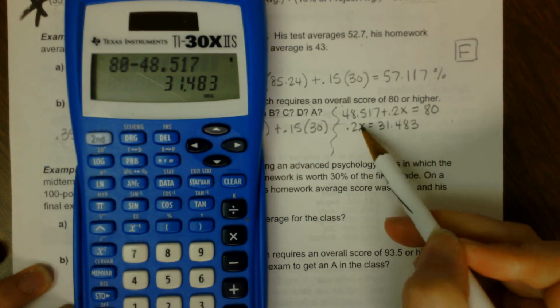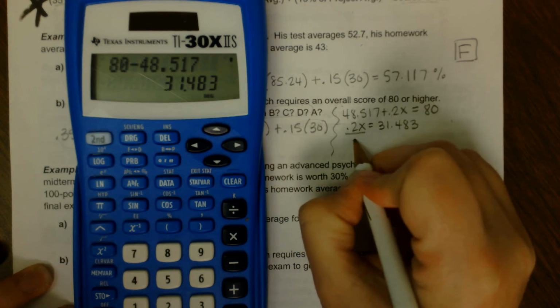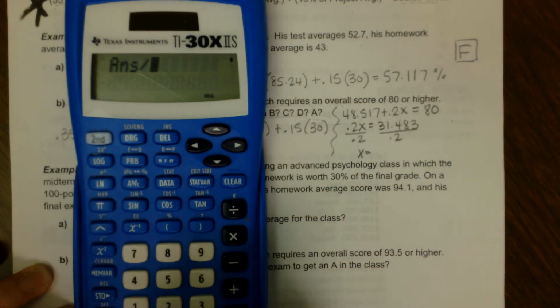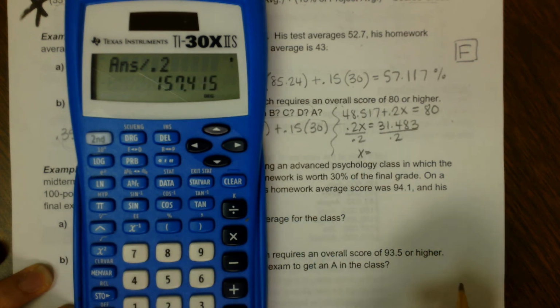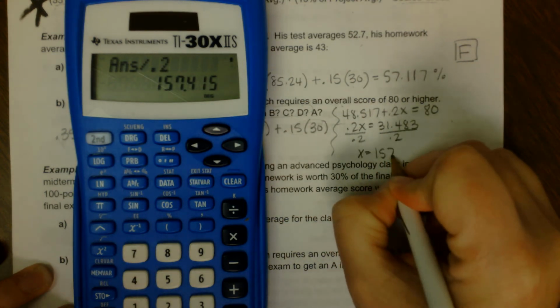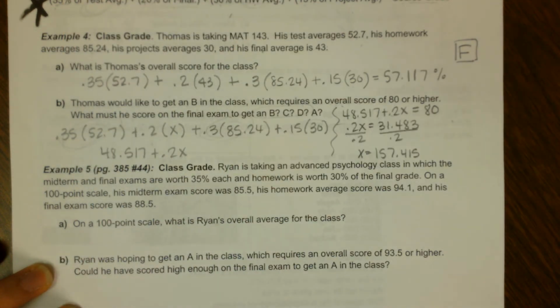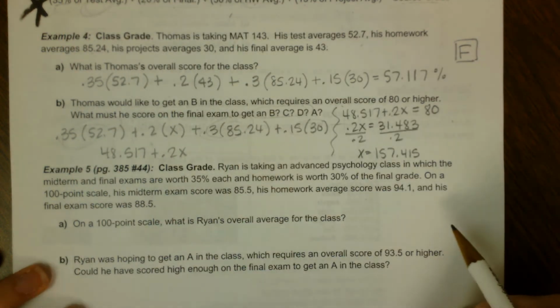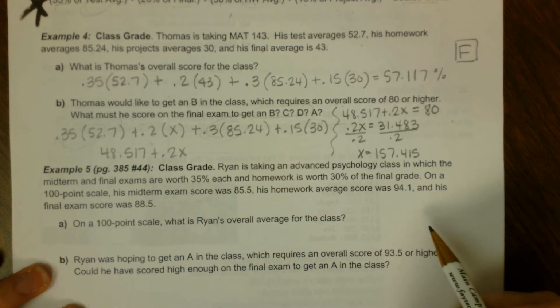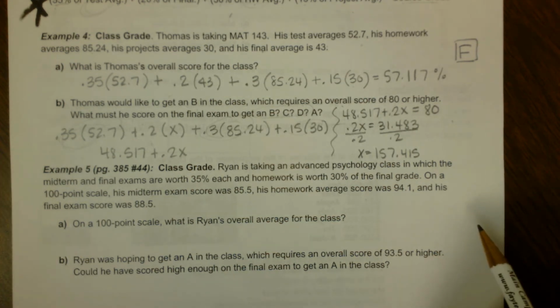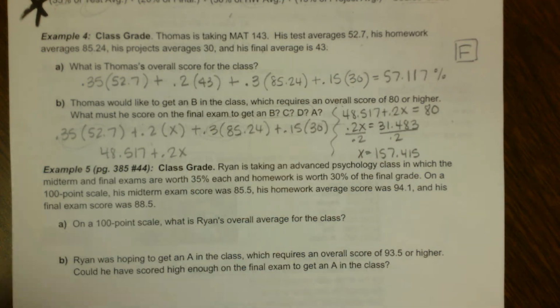And then to get the x, I'm going to divide both sides by 0.2, and I get 157.415. So he would have to get 157% on his final, which of course is not possible. So it is not possible for him to get a B in this class, which is kind of sad, but that's how it is.